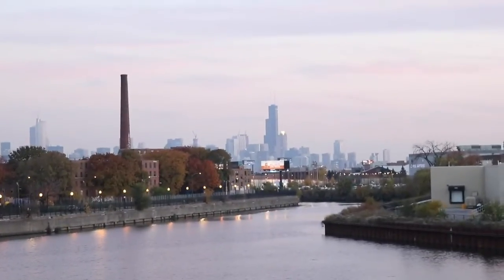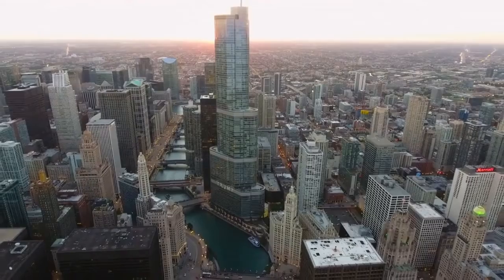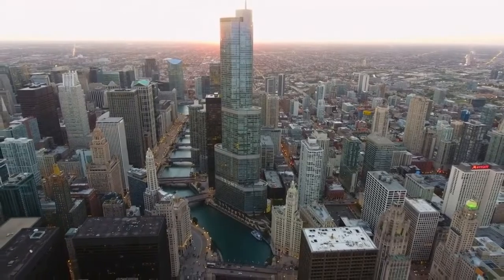For example, I went out and took some B-roll shots of Chicago, but let's say I just really wanted to add a drone shot to this sequence. I really felt like it would pull the whole thing together. I don't personally have access to a drone, so in this case, I would turn to stock footage.